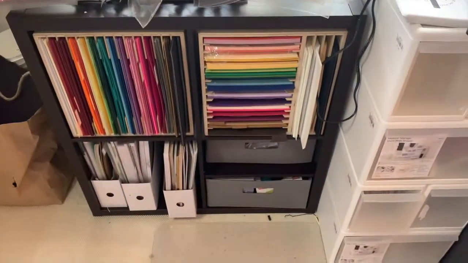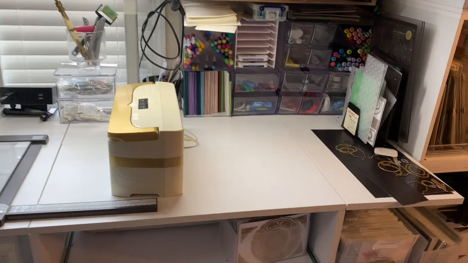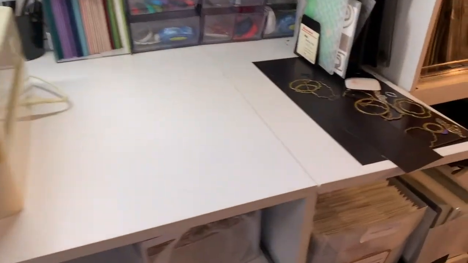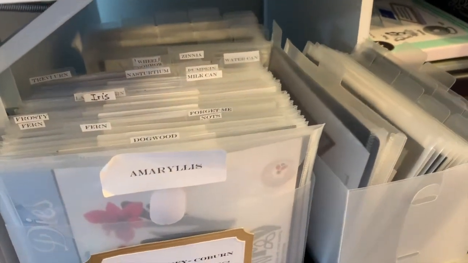Are you a crafter who has so many supplies you literally could be your own craft store? Do you find yourself buying duplicates because you either can't find your supplies or you don't remember that you even had them?